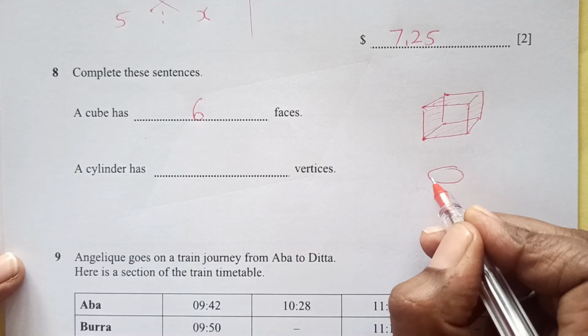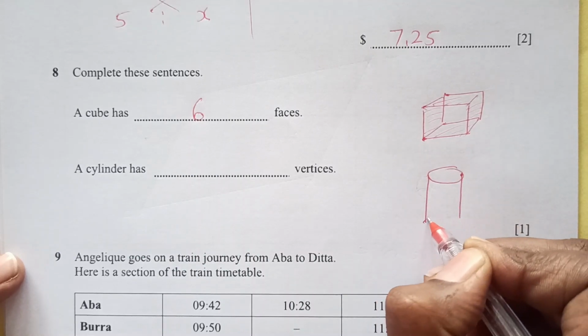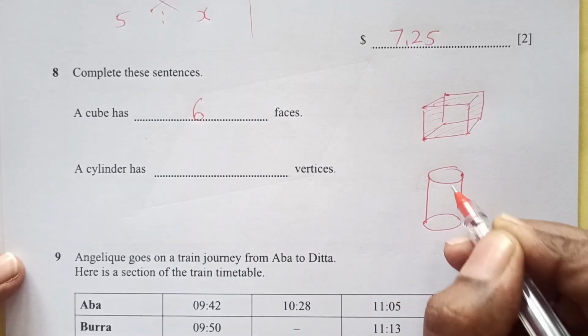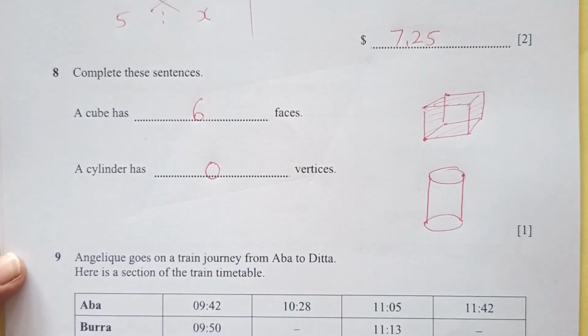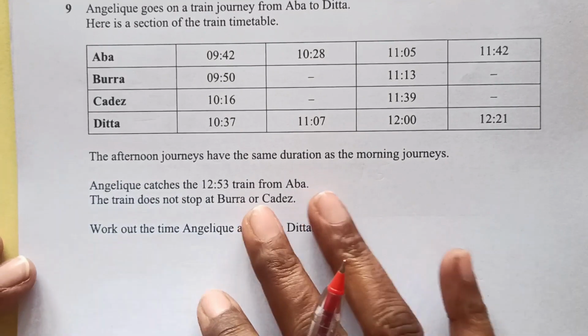So cylinder is like this. Because this is circular, so there is no vertex. So we can say there are 0 vertices. Now number 9.